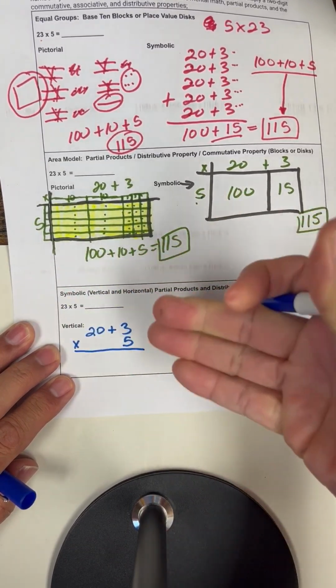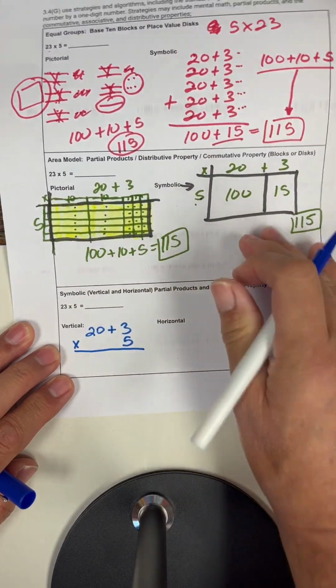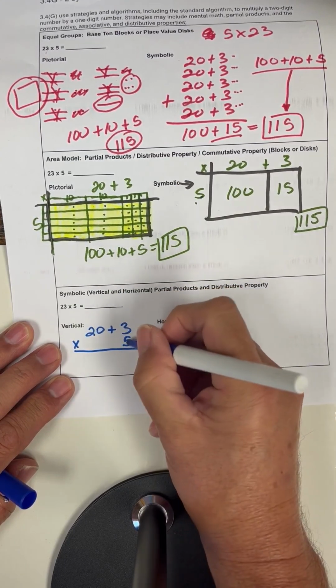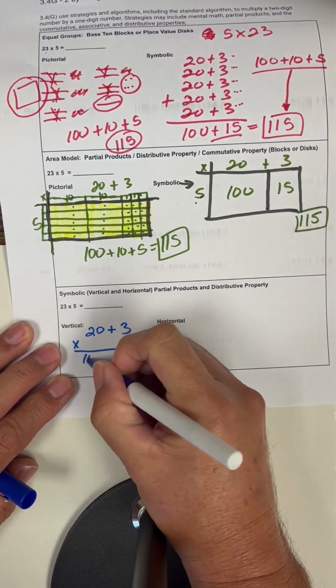That's that vertical thing that we're used to, right? That vertical way of multiplying. We're doing the exact same moves. So we're going to multiply 5 times 3. Actually, it doesn't matter which way I go, 5 times 3 or 5 times 20. It doesn't matter. So I'm going to go 5 times 20 to give me that, what, 100.